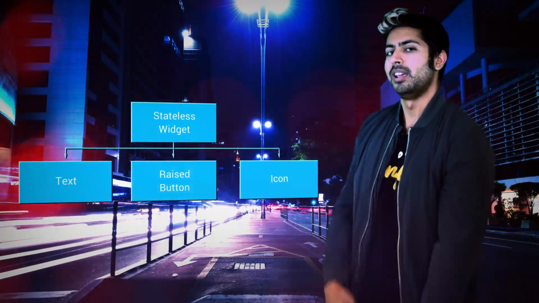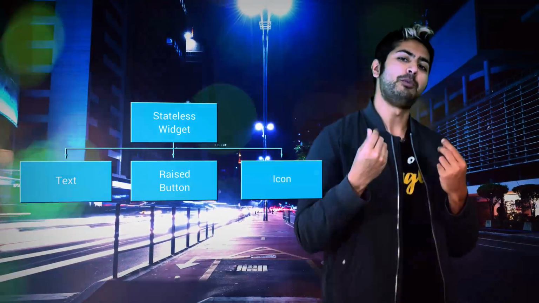I built my widget tree, making money with the Flutter. I built my widget tree, making money with the Flutter.